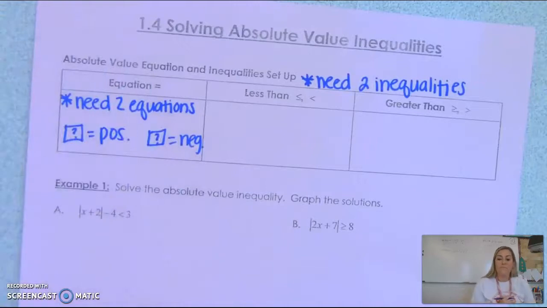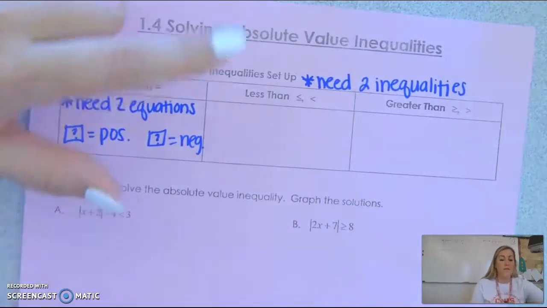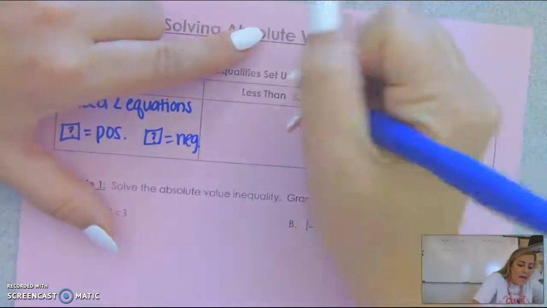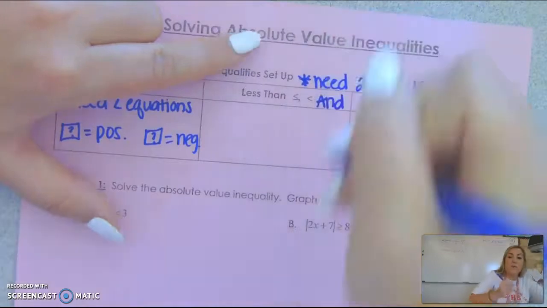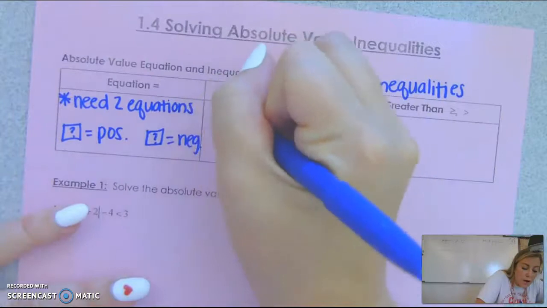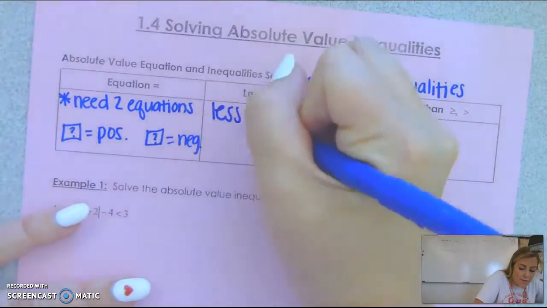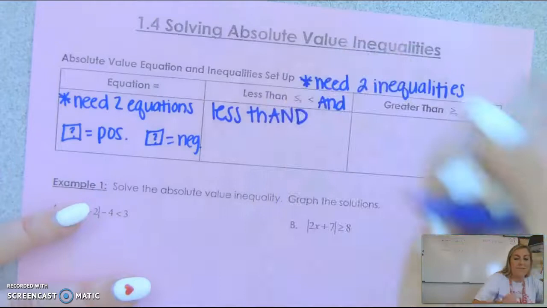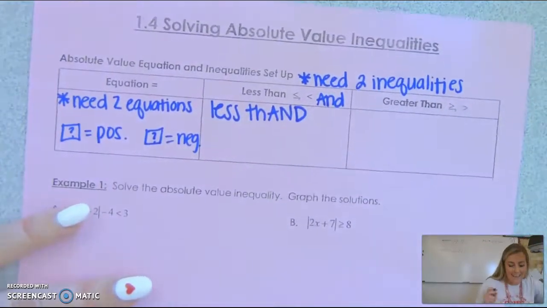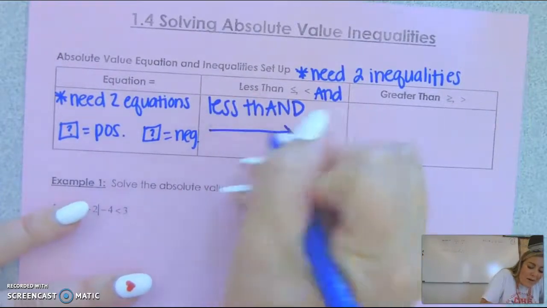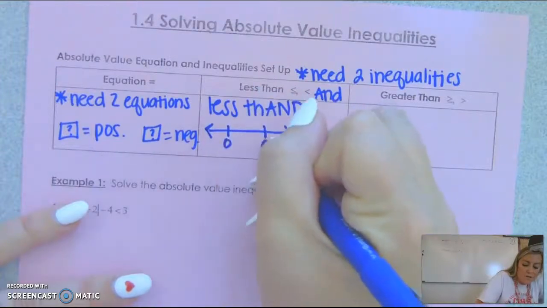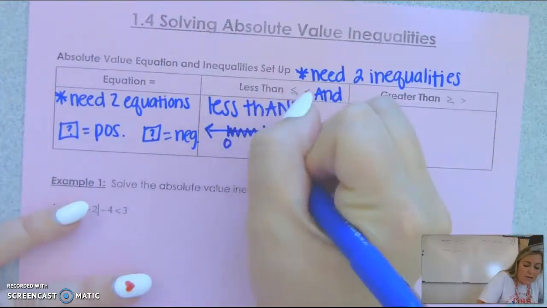But this time, if we're given an inequality that has a less than or a less than or equal to, I like to say it's less and. That means we're going to set up an and inequality. It turns into that compound. So we call it less than. Kind of sounds like than still, but we have that D at the end. And remember, our and inequalities are graphed kind of like that, where you shade in the middle.